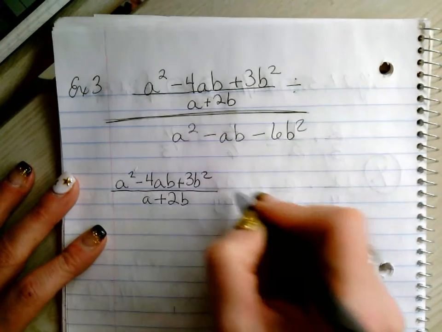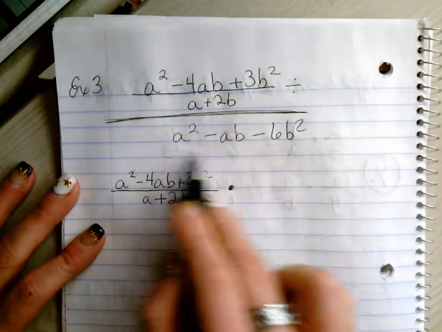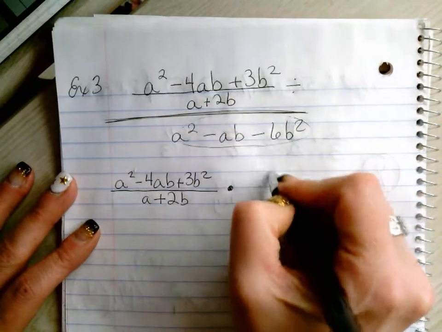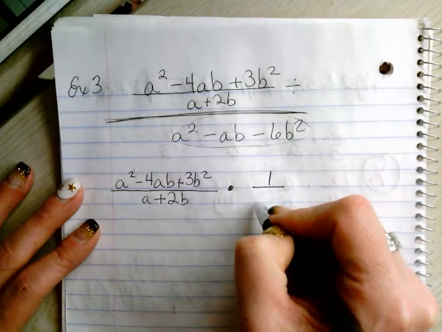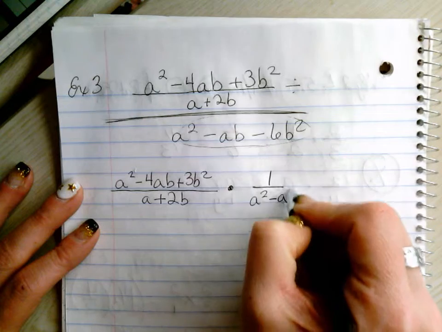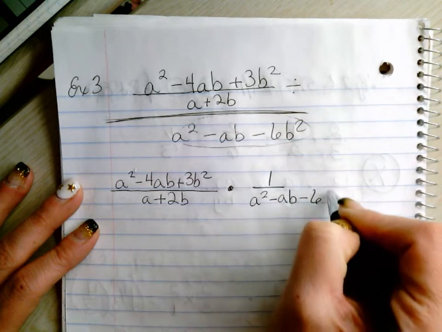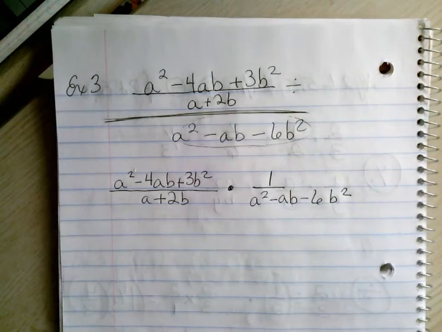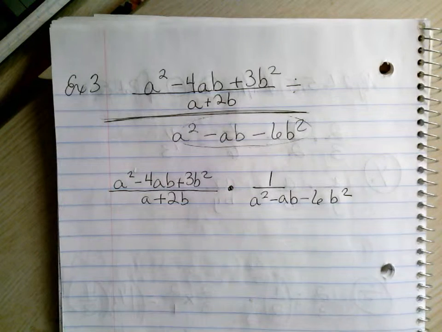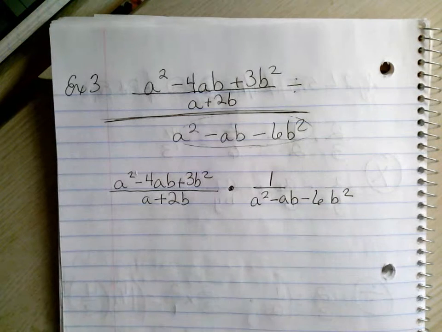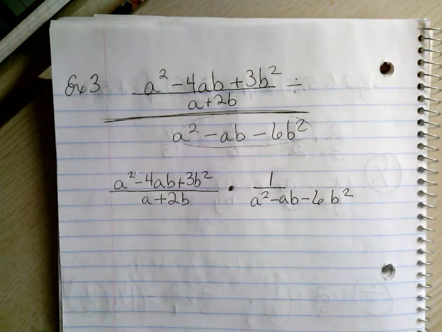You're going to multiply that by the reciprocal of this, which is 1 over a squared minus ab minus 6b squared. Okay? Now, rather than do the multiplication, let's factor these items and see if we can come up with an opportunity to reduce.